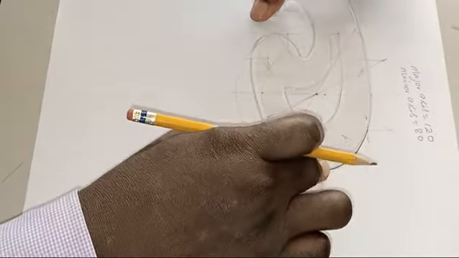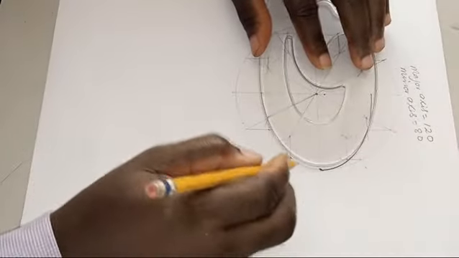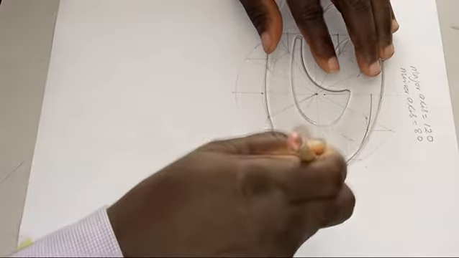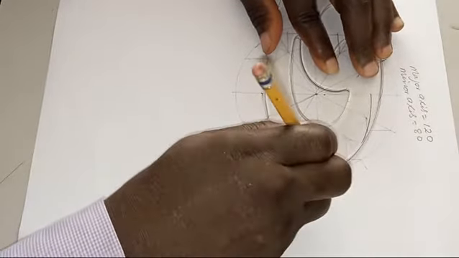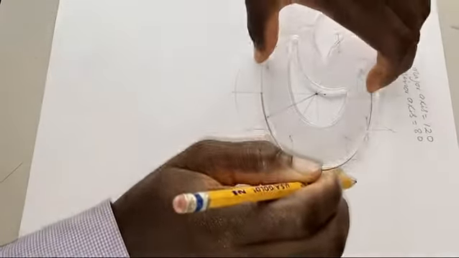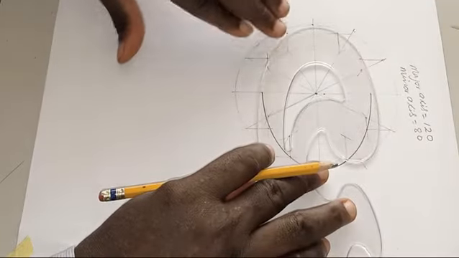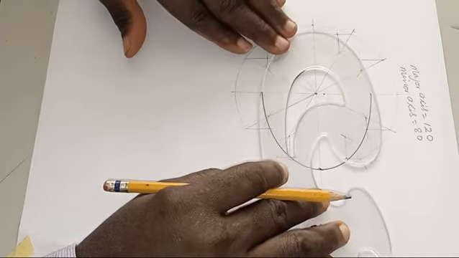All you need to do, we have used this side, just turn it like this, rotate it like this to do the bottom, the same side. Yeah, it's okay like this. You roll that. Now the same side, just turn it like this to do this other side.